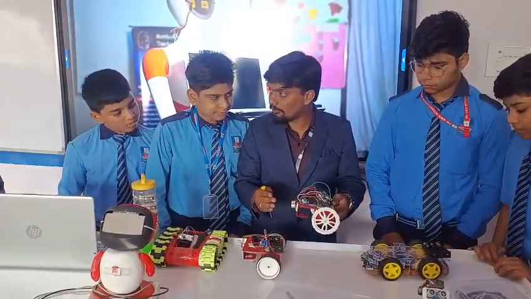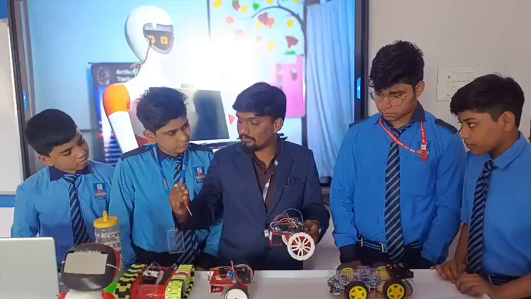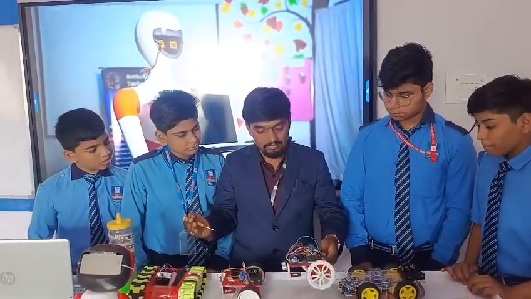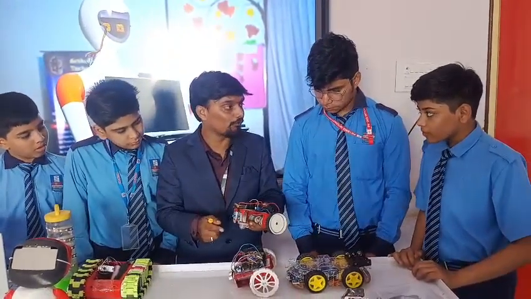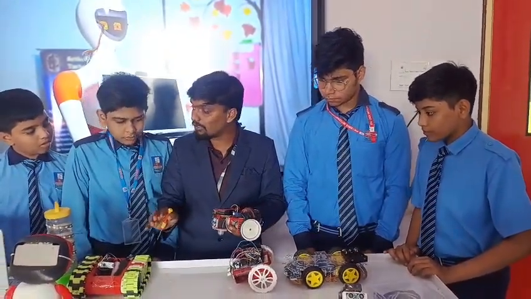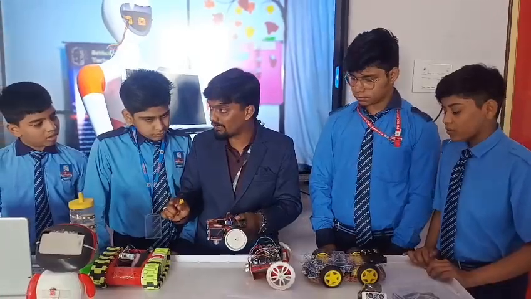You know what an obstacle is: when we are going on a way, if there is something in it, that is called an obstacle. And this is a kind of robot we call a line follower robot. So these are all moving robots, but they use different types of sensors.